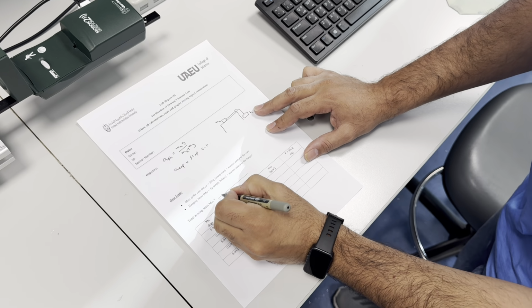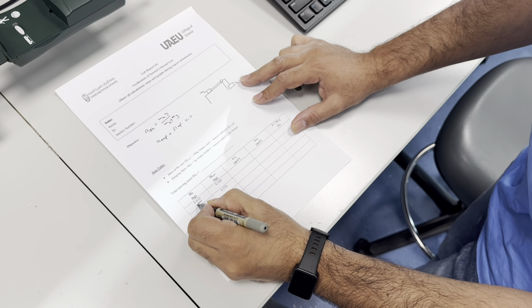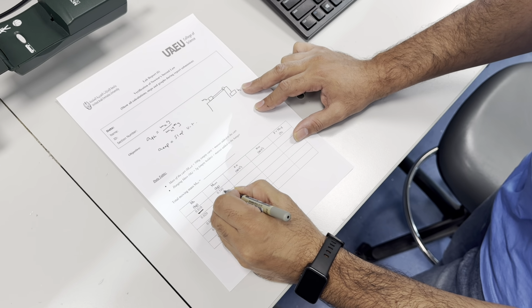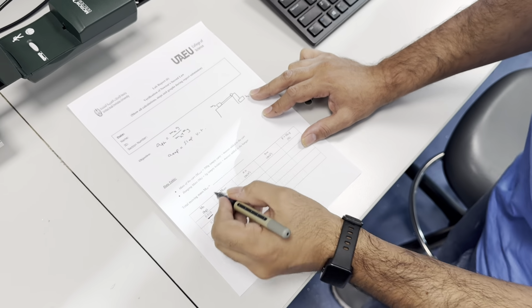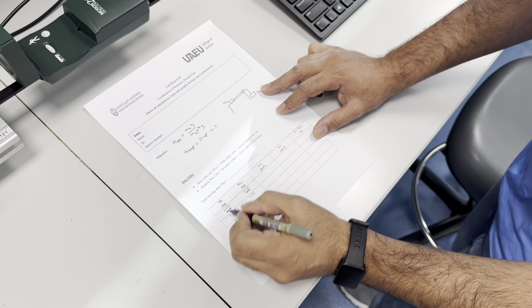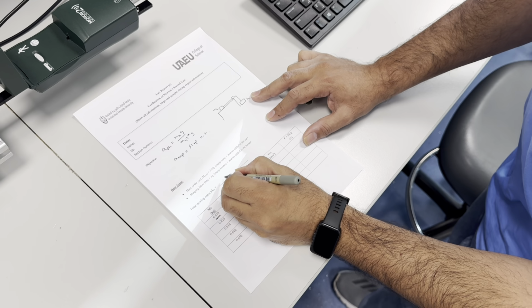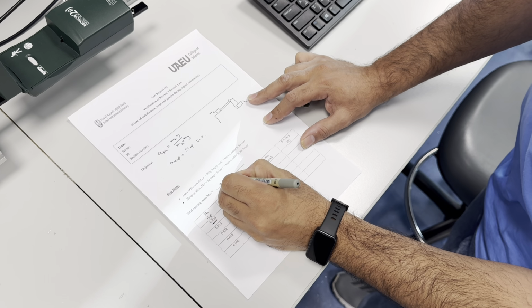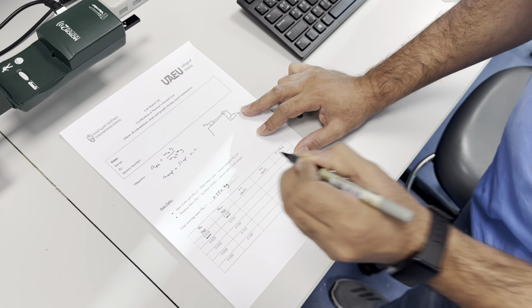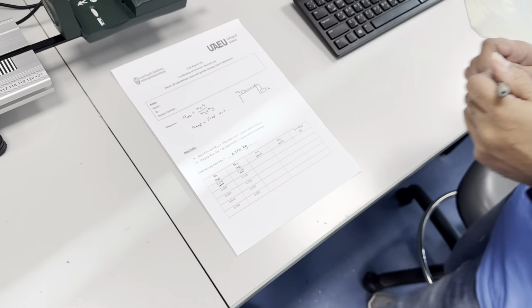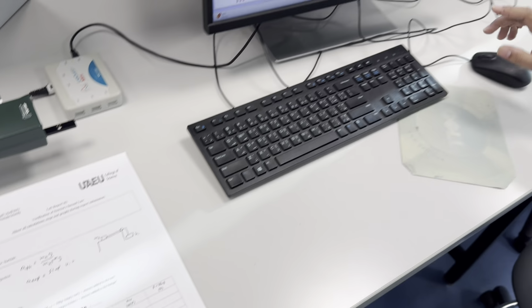So, the total moving mass is this 10 gram of hanger and 540 grams of the cart. So, the total mass of this will be 0.550 kilogram, okay, for the first reading. Okay. And then we have Logger Pro over there.